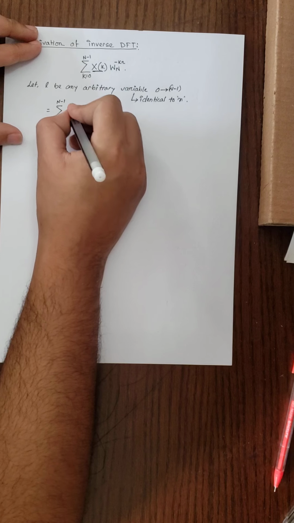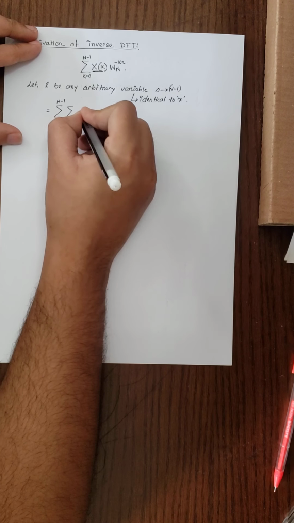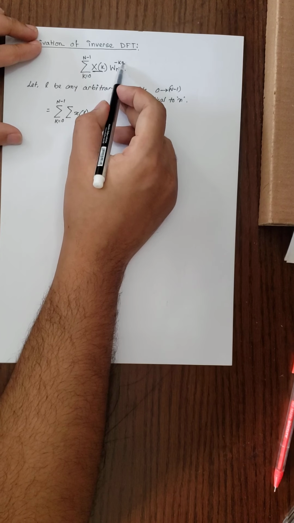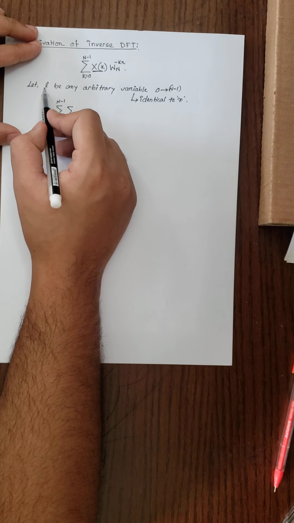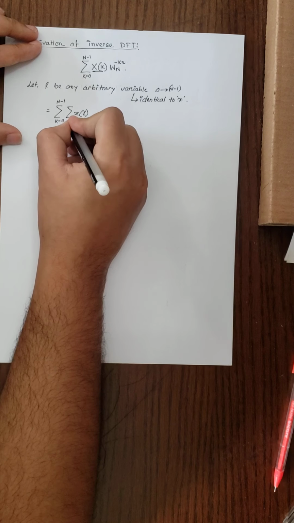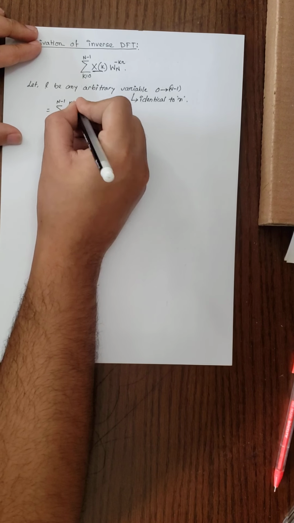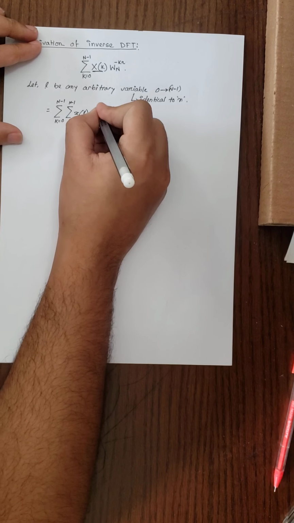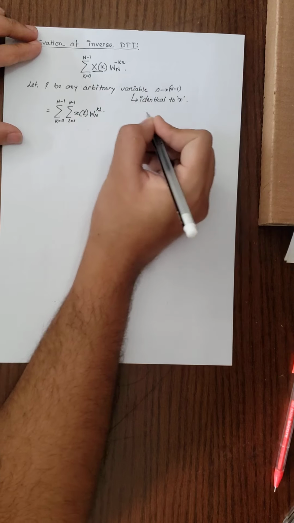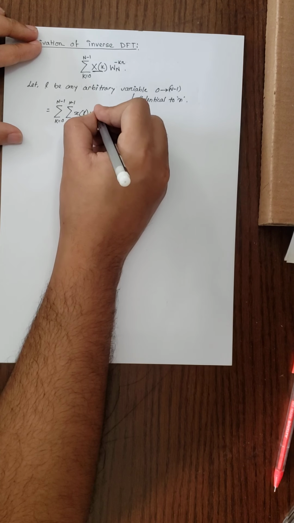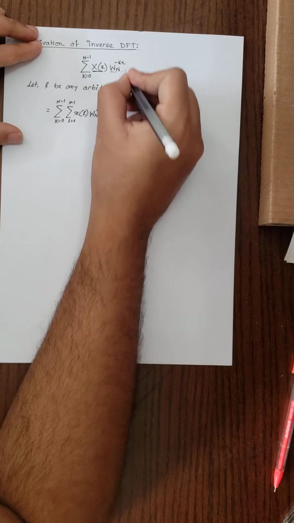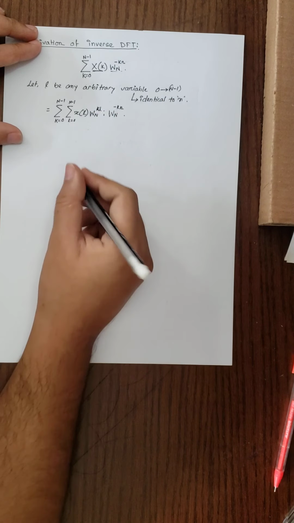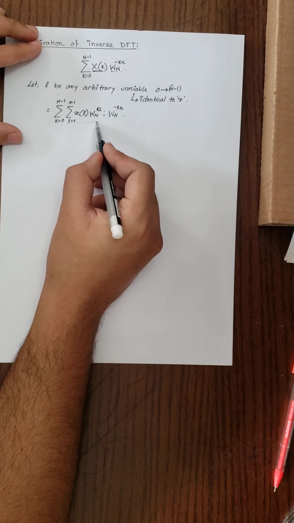So the direct transform equation will be X of L. Since n is a variable, we considered a different arbitrary dummy variable L, and the limit goes from L, which goes from 0 to N minus 1. So omega N to the power kL times this part omega N to the power minus kn. This is simply the formula of direct transformation.